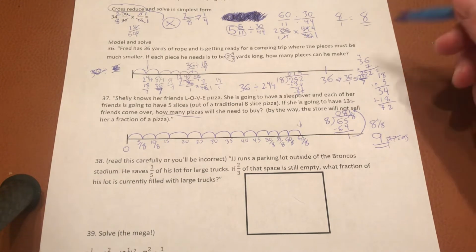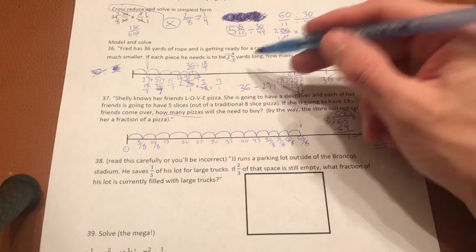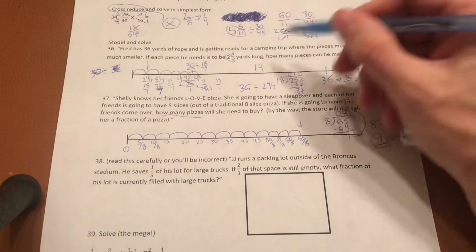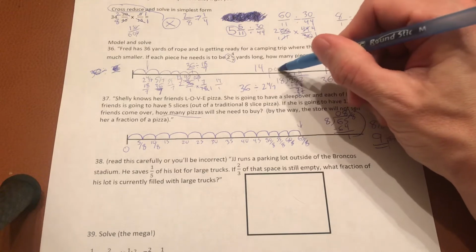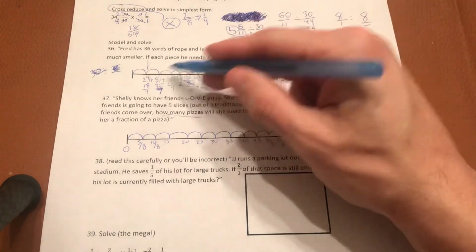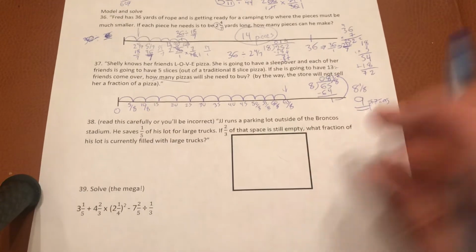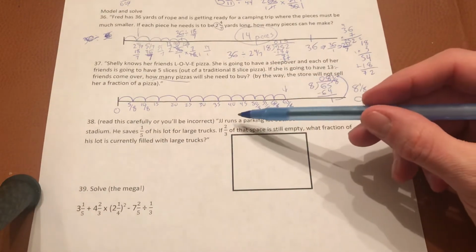Can't help it, I have to look back up at this one before. What did we say? It was 14, right? So in case you're still wondering what he is talking about, 14 pieces was your final answer, the final number of jumps you'd have there. Read this carefully or you'll be incorrect.